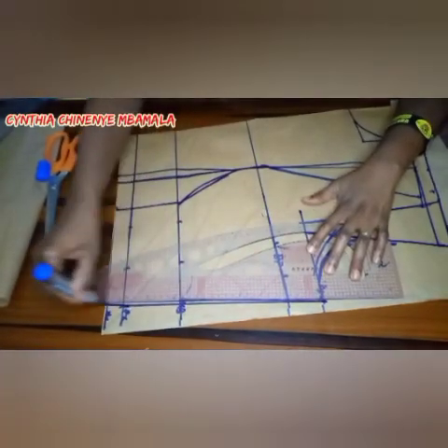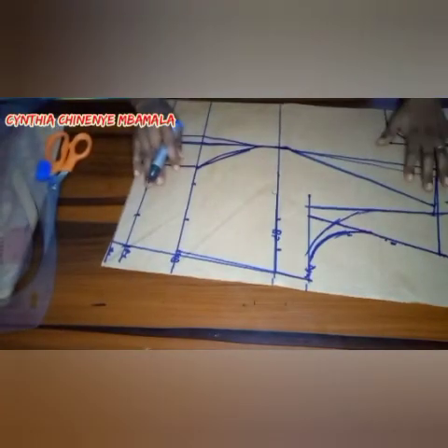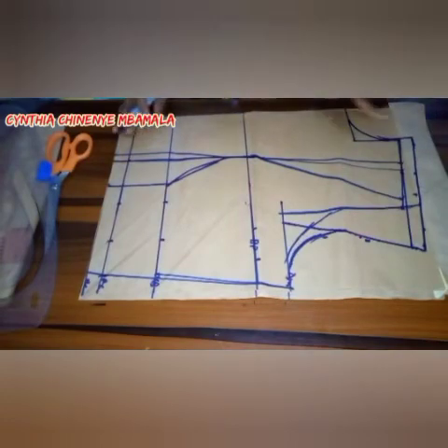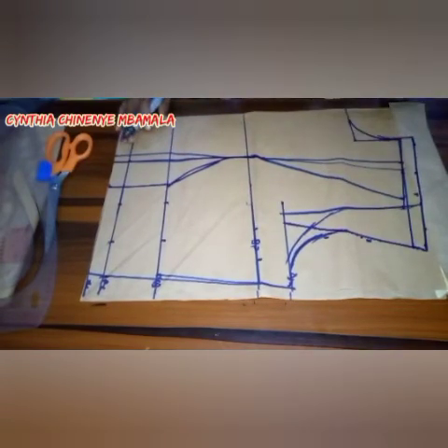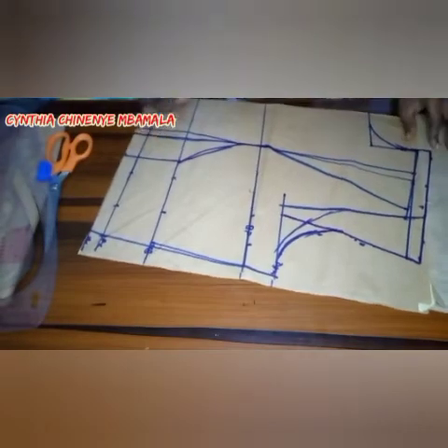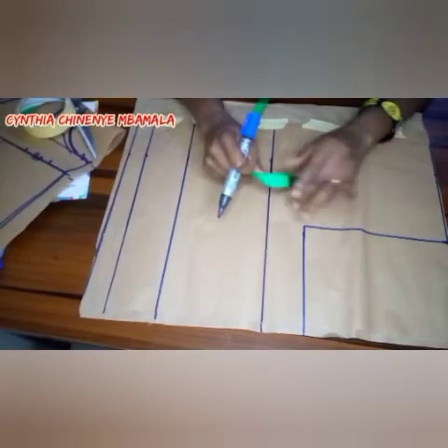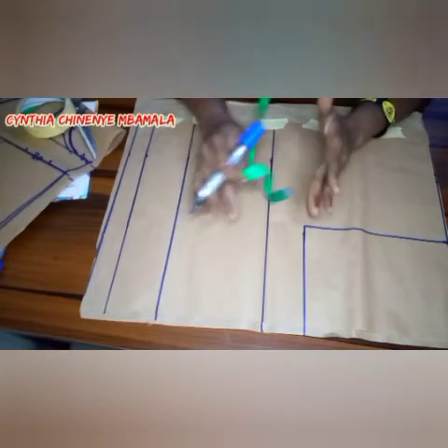So I've connected my allowances, so I've just connected all. Okay, so this is it. So I am going to cut it off, but before I cut it off, let's go over to the back side. I'll be doing a basic shoulder dart. Okay, basic shoulder dart. There won't be much dart on this.